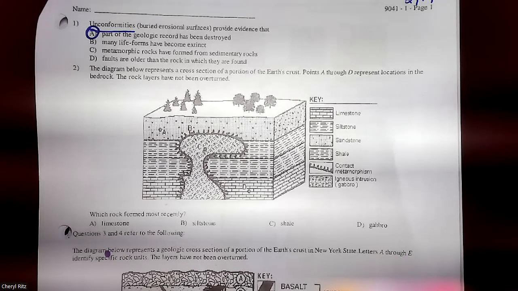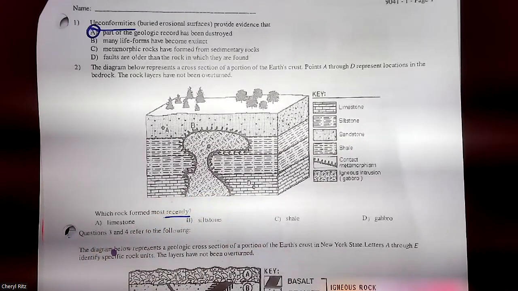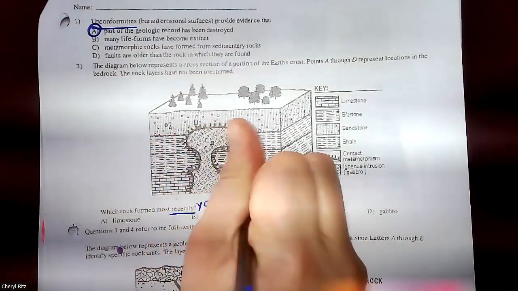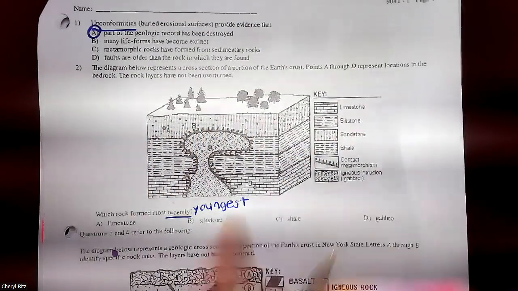Question 2, again, you had to make sure you read carefully. The diagram below represents a cross-section of a portion of the Earth's crust. A through D represent locations in the bedrock. The rock layers have not been overturned. Which one happened most recently? And by saying most recently, are they looking for the oldest or the youngest rocks? Youngest. That's something that I sometimes stop and kind of confirm in my head by saying most recently. So again, if I was to ask which one of you were born most recently, it would be whoever's the youngest in the room. So same here, this is the youngest.